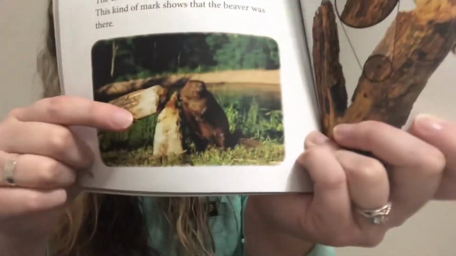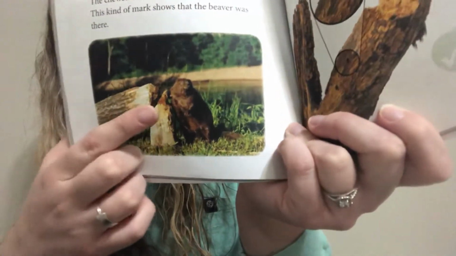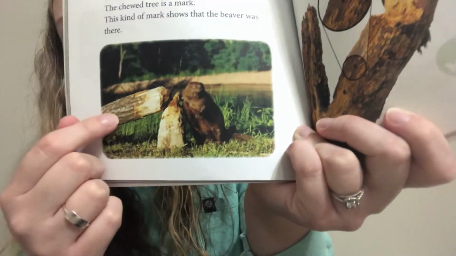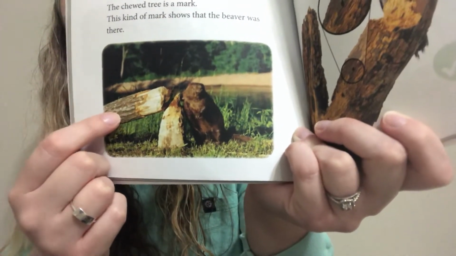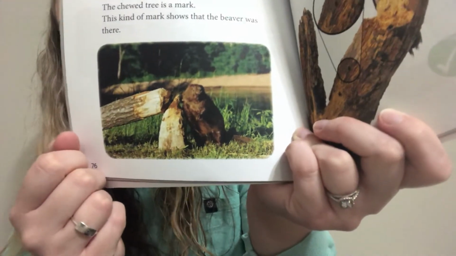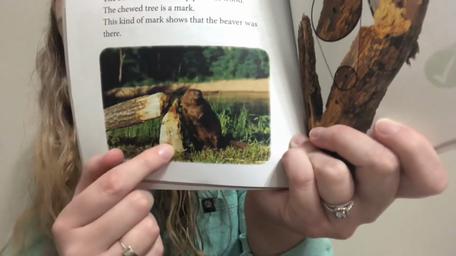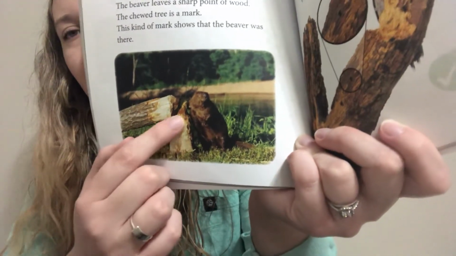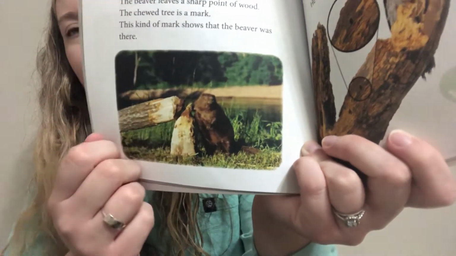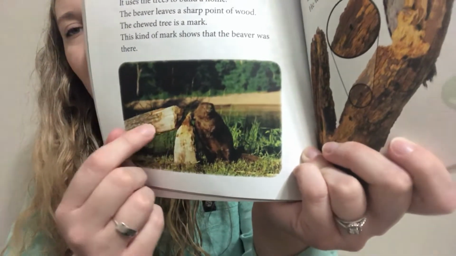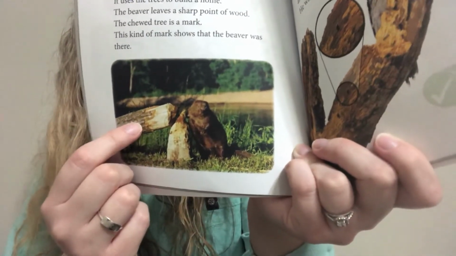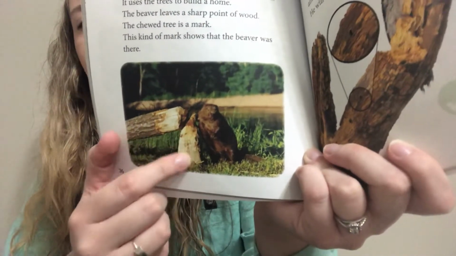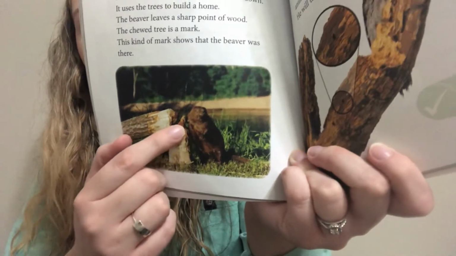If you can see this picture, there is the beaver here, and here's the log that he was able to cut down. Can you imagine cutting something down with your teeth like that? You must have some sharp teeth to do that. See the wood that's left? It's very pointy. That pointy wood shows that the beaver was there. So once he takes this log and makes his home with it and puts it in the river, this will be left. This little tree stump with the point on it will be left.